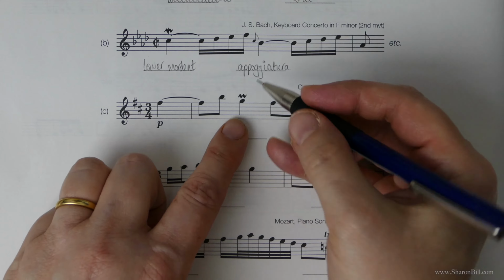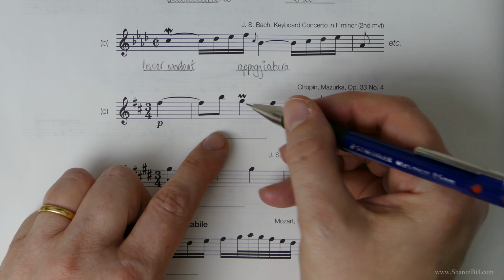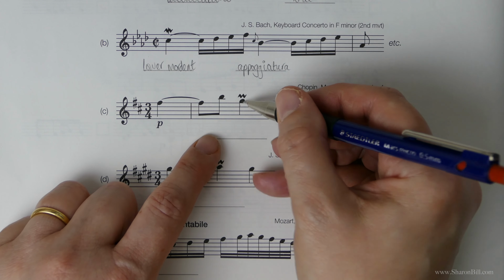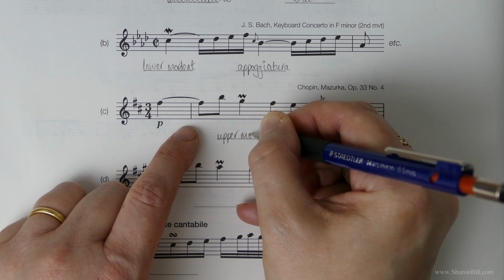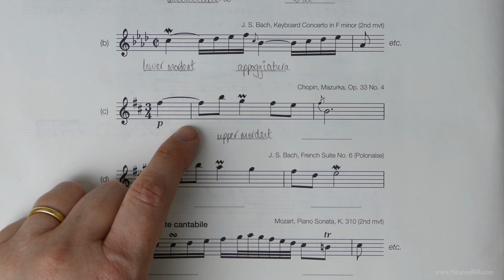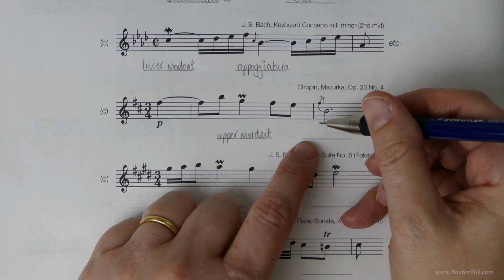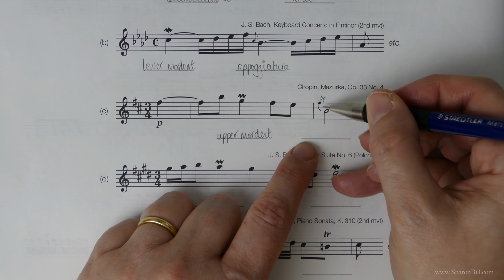Here we go. So this one is an upper mordent. It can sometimes be referred to as just a mordent, but it's best to clarify. So upper mordent, there we go. And again we've got an acciaccatura. Now this is a big jump, isn't it?